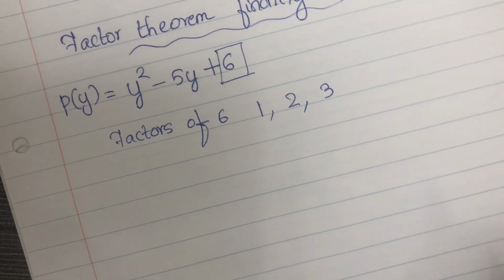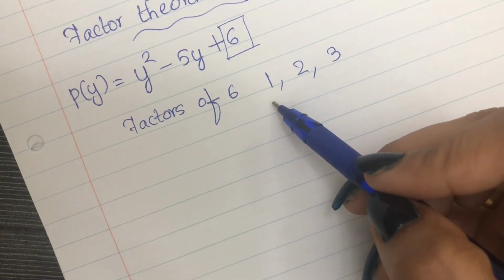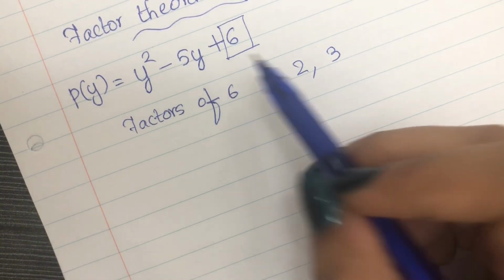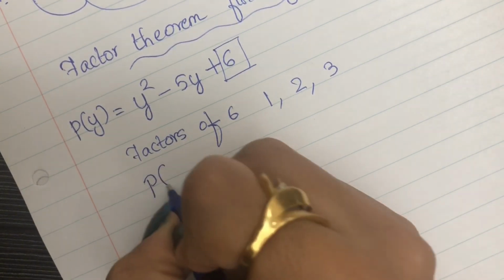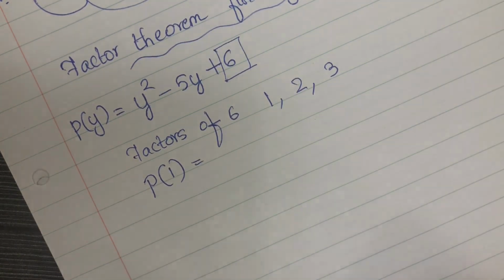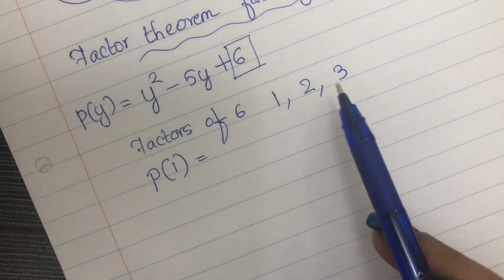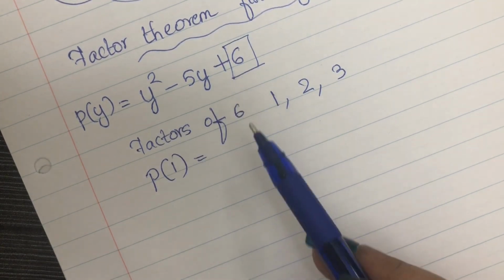And now what will we do? We will substitute. We have P of y, we'll take P of 1, the lowest one first. So what will be P of 1? We have to check whether P of 1 will be 0, P of 2 will be 0, P of 3 will be 0, and that is how we'll find the factors of the polynomial using the factor theorem.